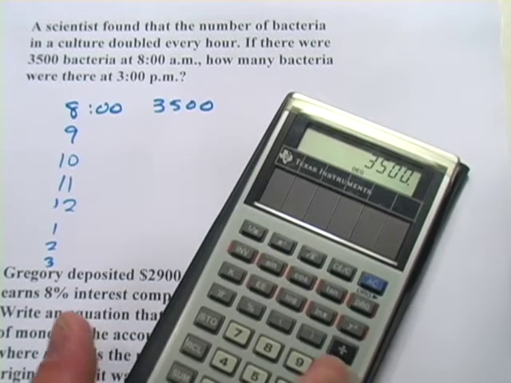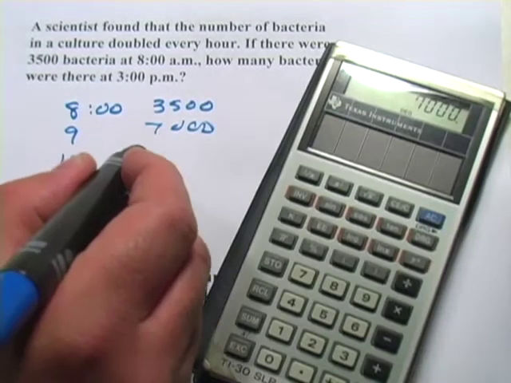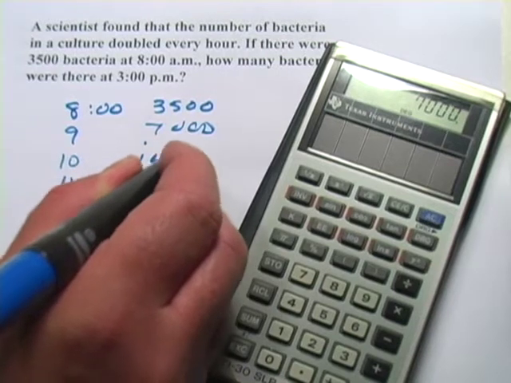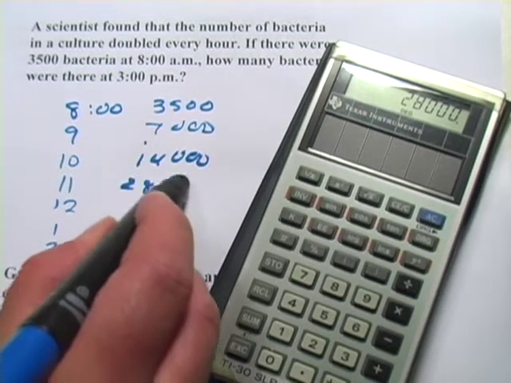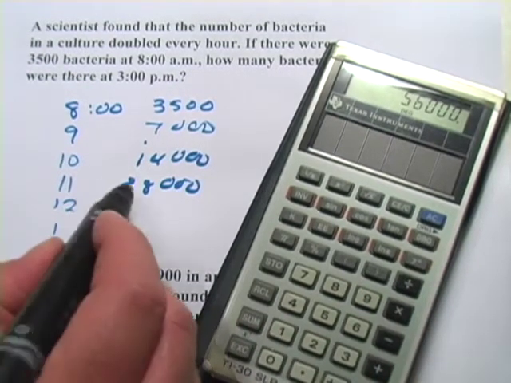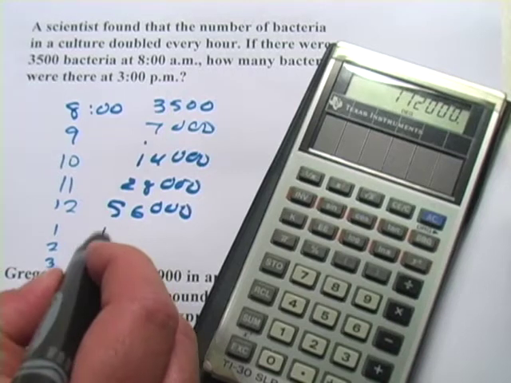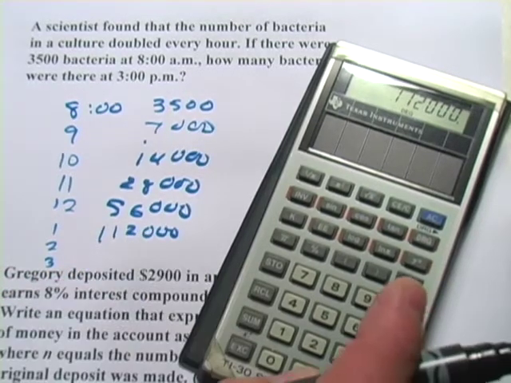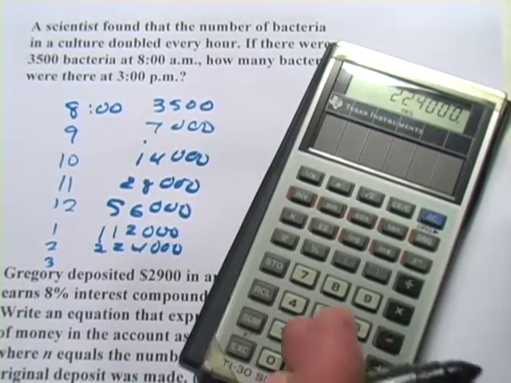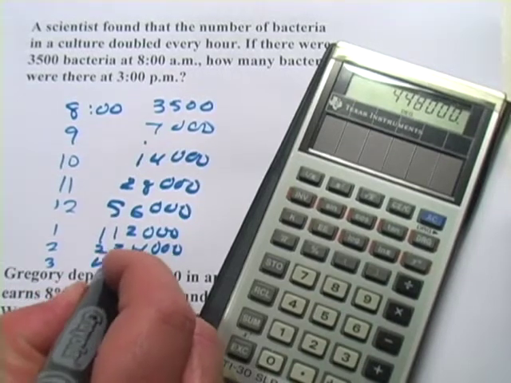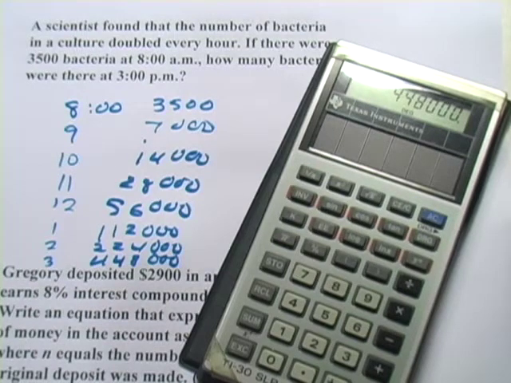So 3,500 times 2 is 7,000, times 2 is going to be 14,000, and then 28,000, and then 56,000, and then 112,000, and then 224,000, and finally, at 3 o'clock, 448,000. So that's doubling every hour.